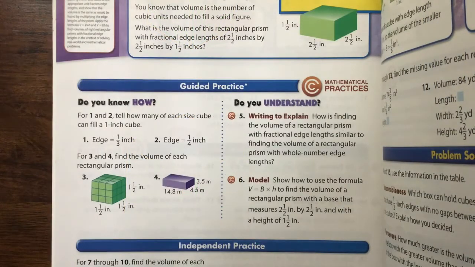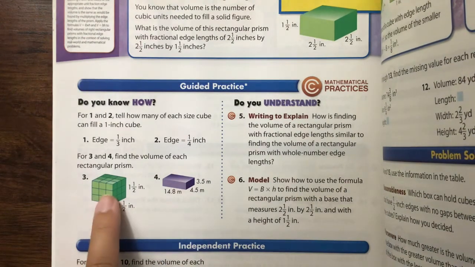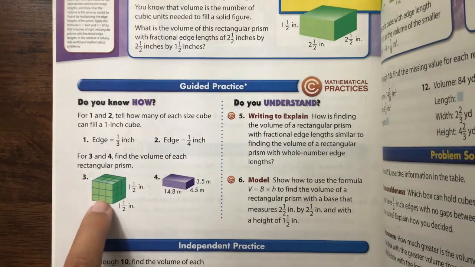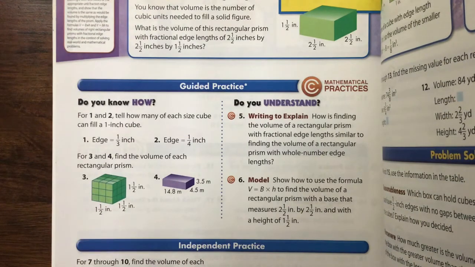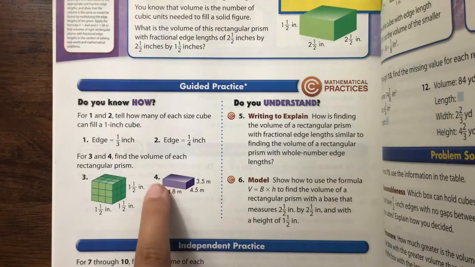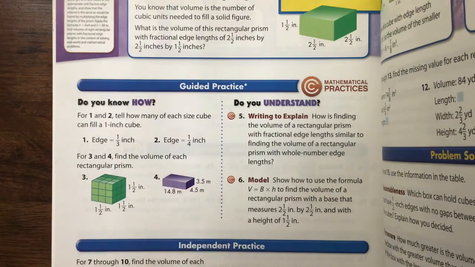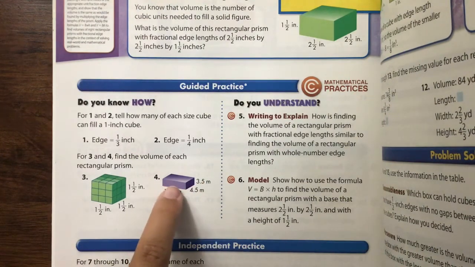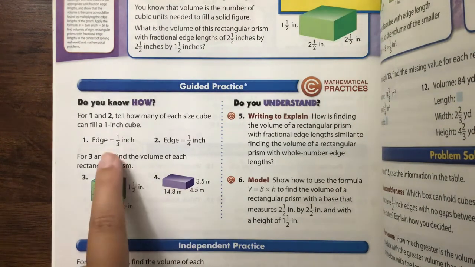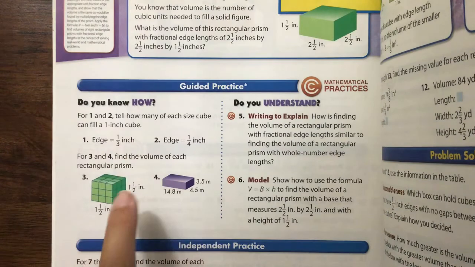Take a look at number 3 and 4. They're very similar problems. We're finding the volume. In this problem, we have the 1 outer cube, and we can see the little cubes have already been packed inside. In problem 4, we have the outer rectangular prism, but we don't actually see those individual cubes.